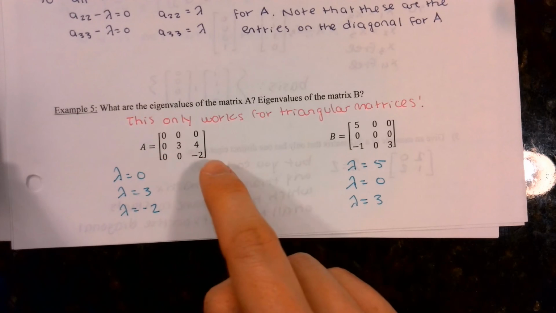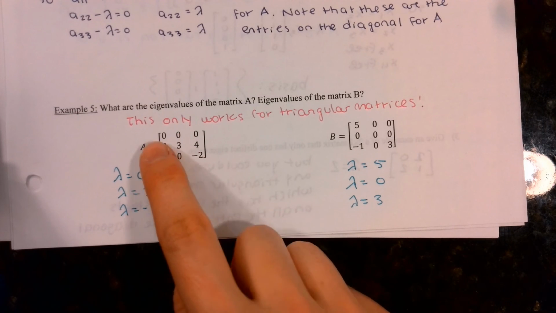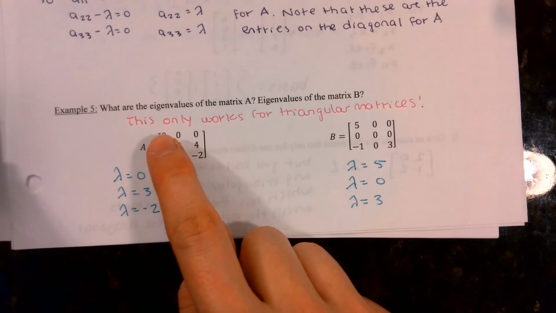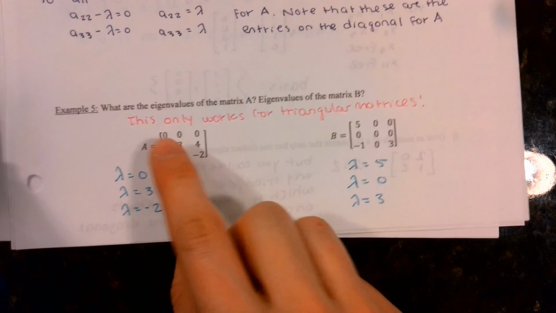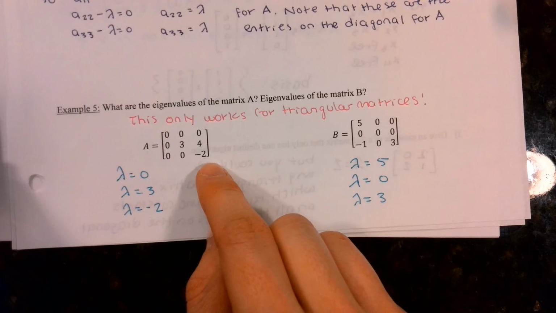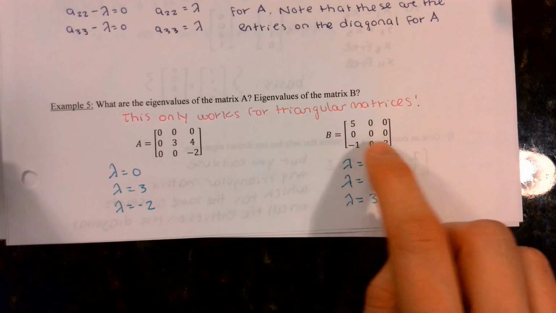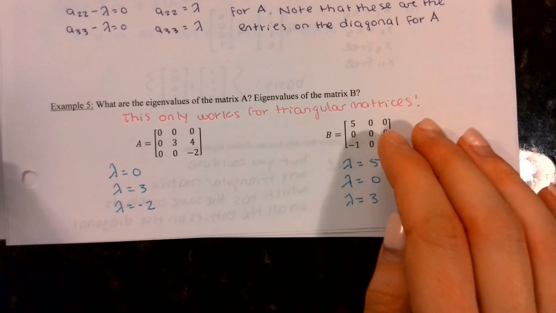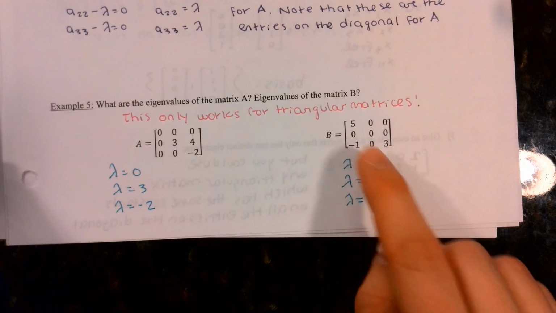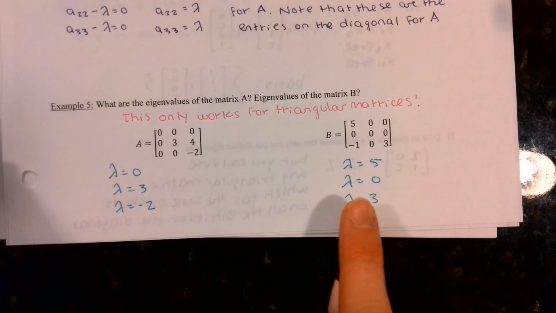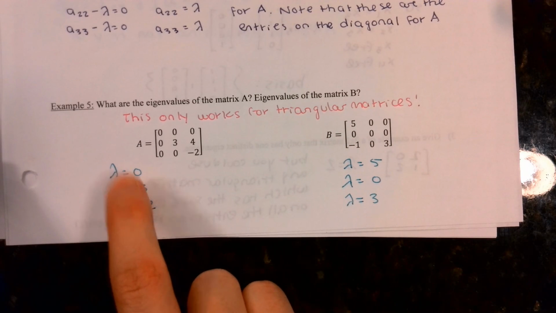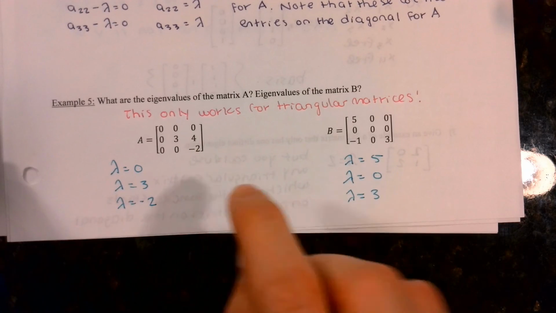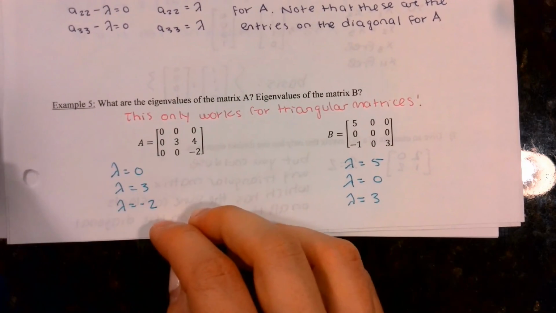Below the diagonal, the entries are 0, and that means that this is an upper triangular matrix. That means that my eigenvalues are on the diagonal. They're 0, 3, and -2. Here I am looking at a lower triangular matrix because the entries above the diagonal are zeros. So again, since it's a lower triangular matrix, my eigenvalues are on the diagonal, 5, 0, and 3. Again, it is okay for an eigenvalue to be 0. It is not okay for an eigenvector to be the 0 vector. That's what we don't want.